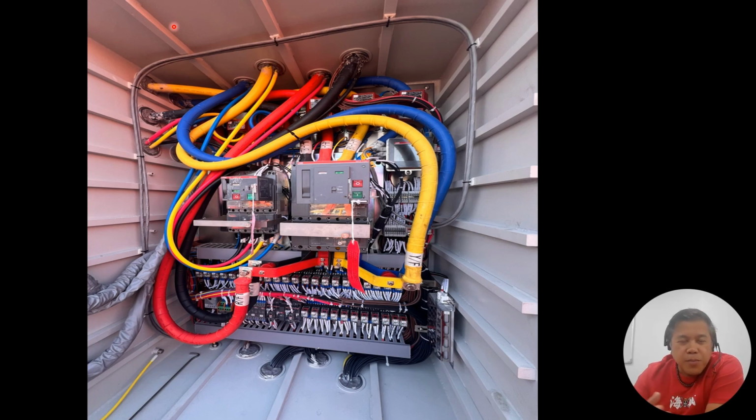If you are attending inspection of this and you're attending factory acceptance testing, basically you will find these kinds of termination installations of the breaker, the wires, and terminals, etc. So electrical, instrument, telecom, that is messy and congested.